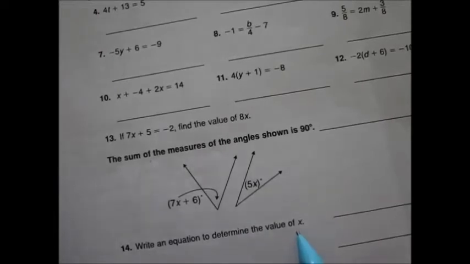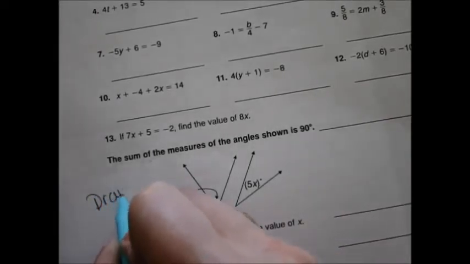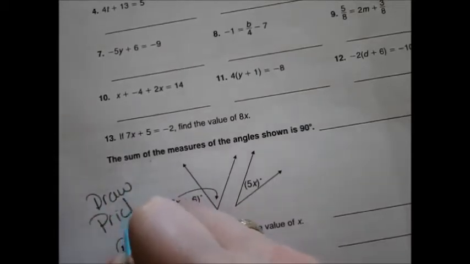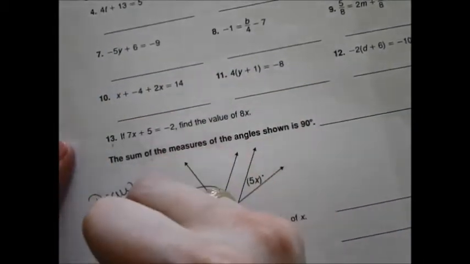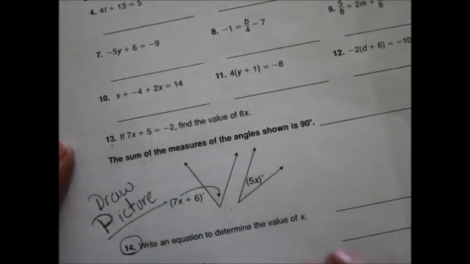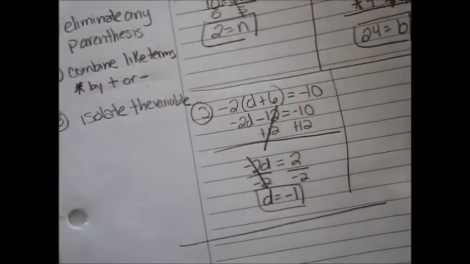Now this next problem requires you to show a picture. All right, our next example, we're actually going to draw the picture of the angles on our paper. When we draw this picture, you want to draw the angles shown where you have the 7x plus 6 and the 5x angles.